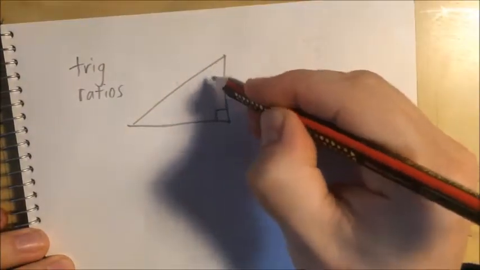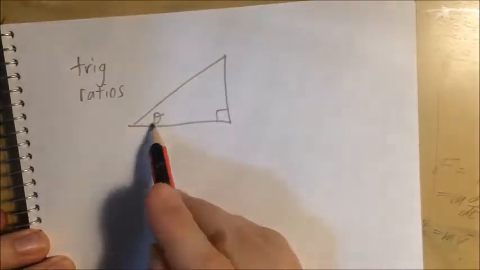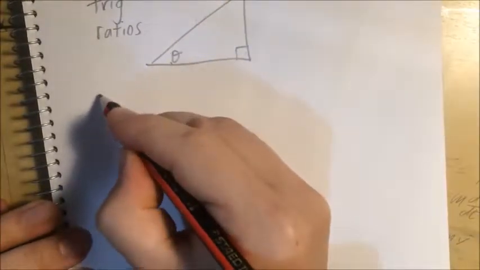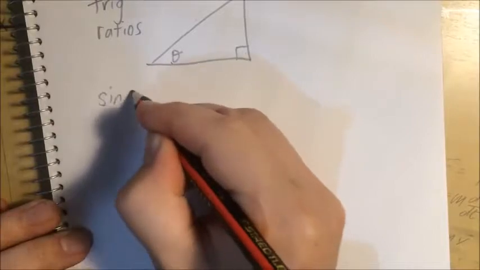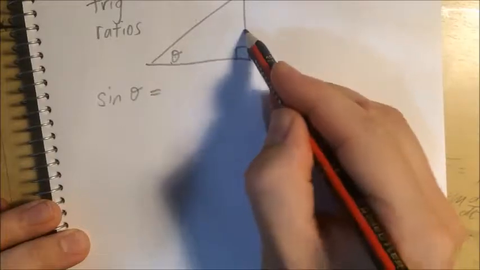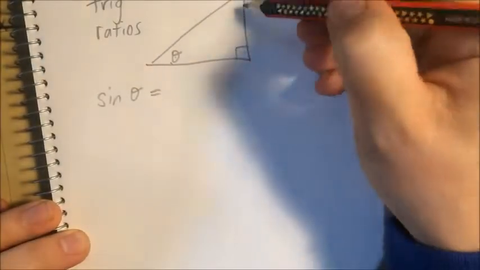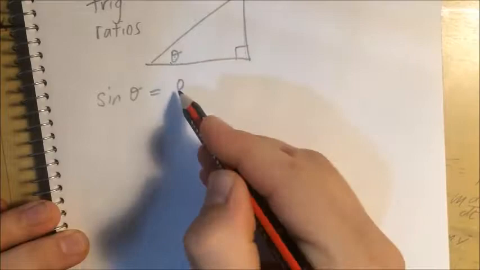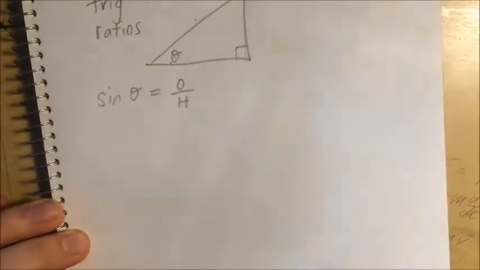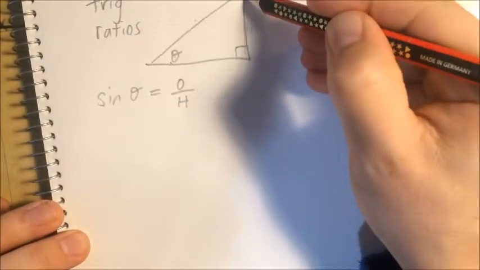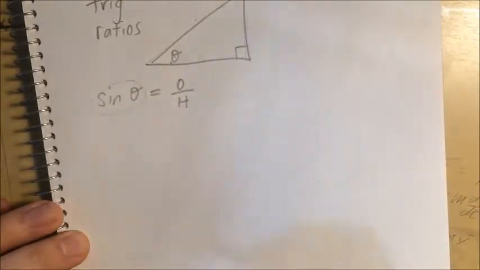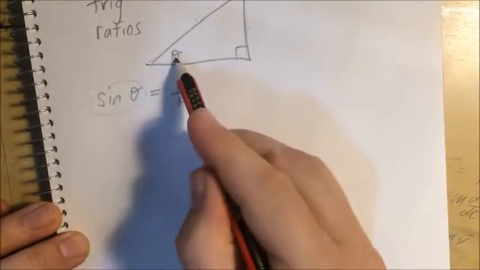And if we label this angle here theta, then we have a function that says sine of theta equals the opposite divided by the hypotenuse. So if we get this length and divide it by this length, it becomes this value, and that's determined by the angle.